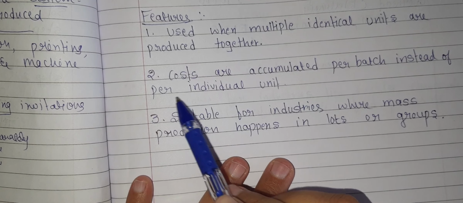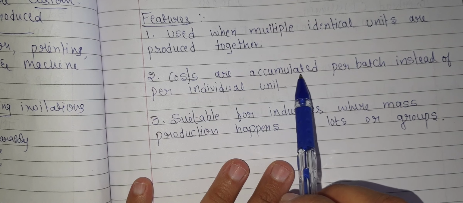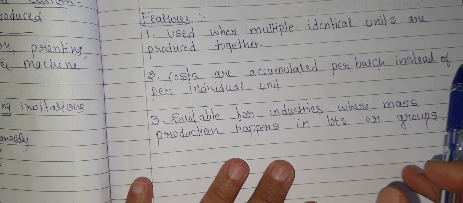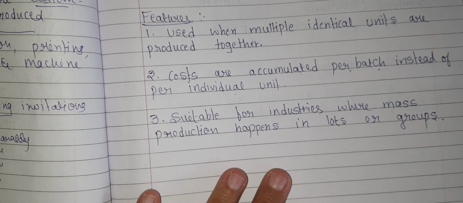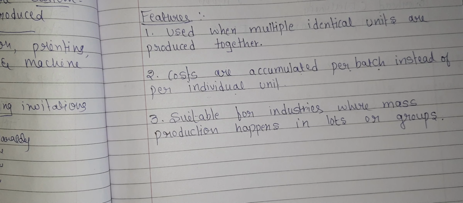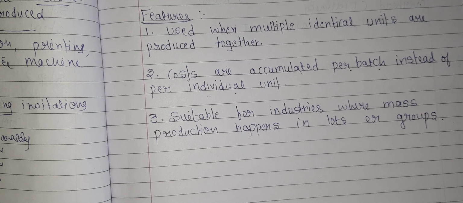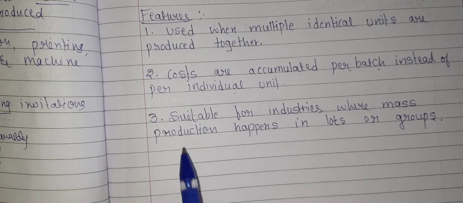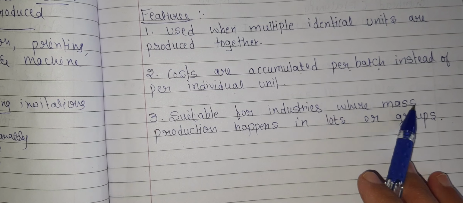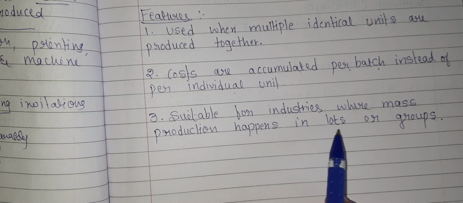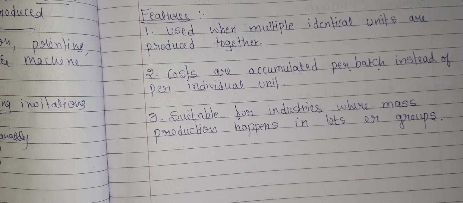And after that, the second feature is costs are accumulated per batch instead of per individual unit. Here costs are accumulated per batch. Means they will not consider the per individual unit. And the third feature is suitable for industries where mass production happens in lots or groups.